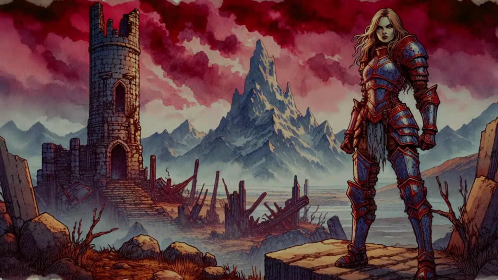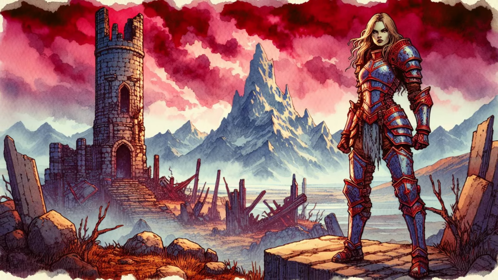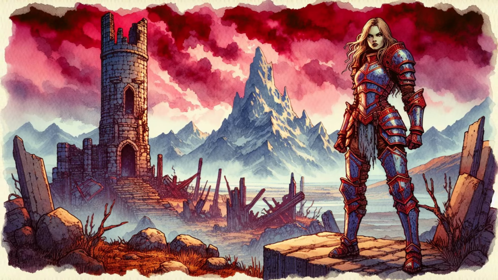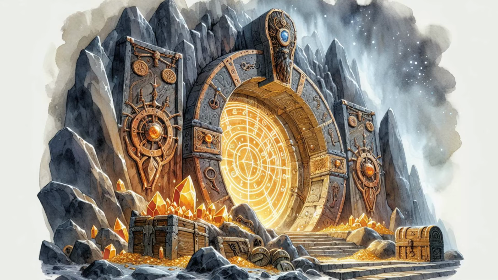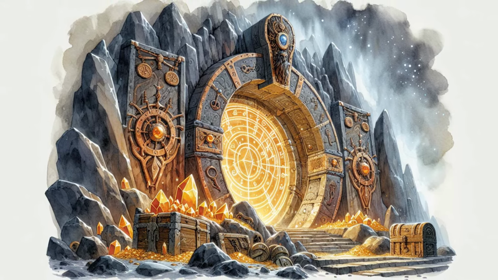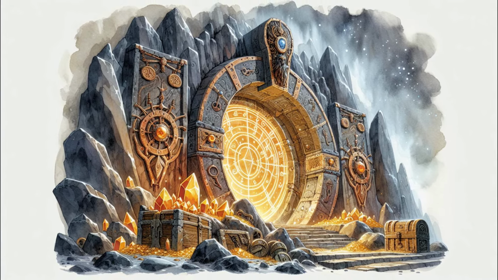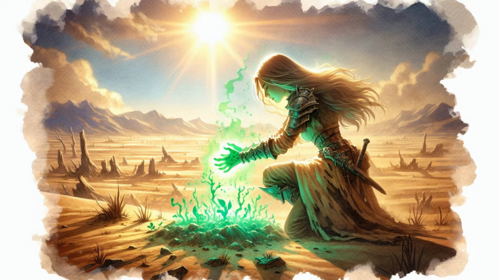Well, for one thing, it adds a layer of depth and complexity to your characters. Instead of just being a collection of stats and abilities, they become individuals with beliefs, motivations, and a unique worldview. This can lead to more engaging and believable role-playing, as players truly embody their characters and make decisions that align with their personalities. Beyond individual characters, the alignment system can also enhance the dynamics between players.